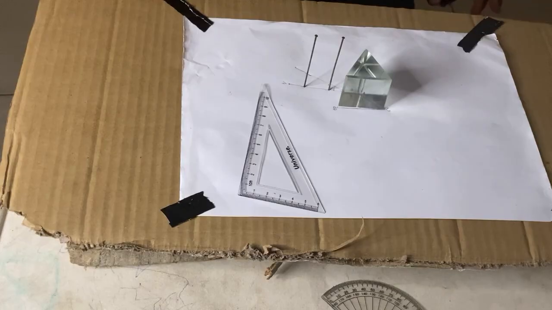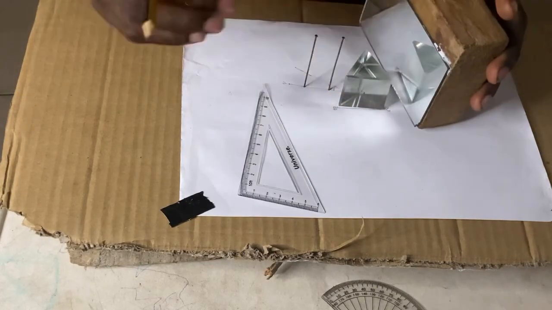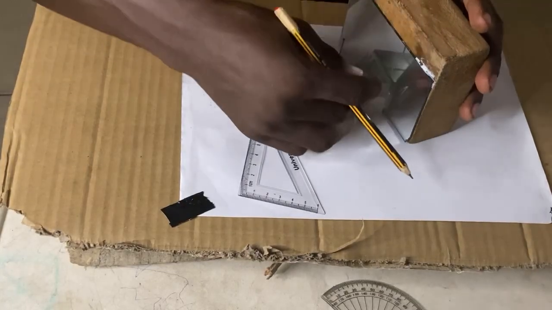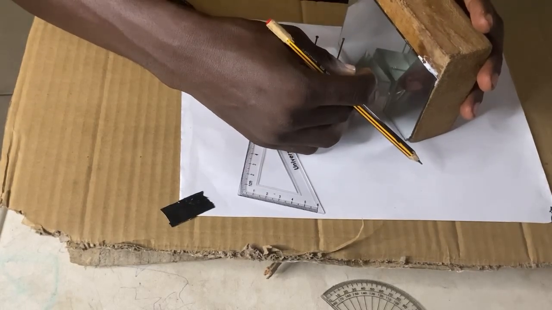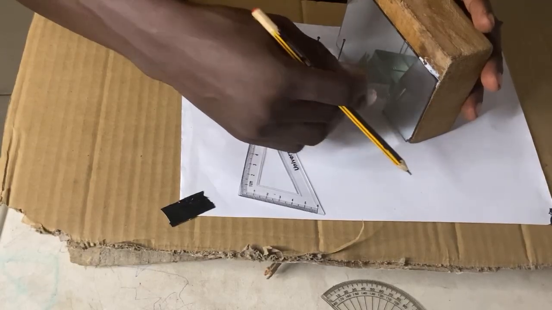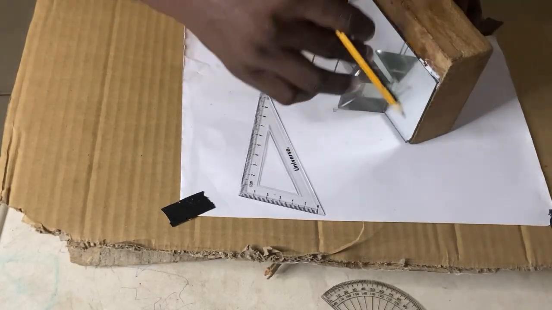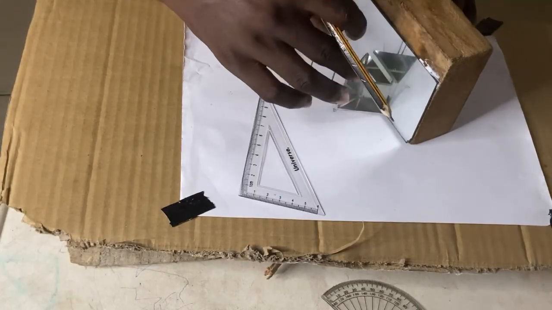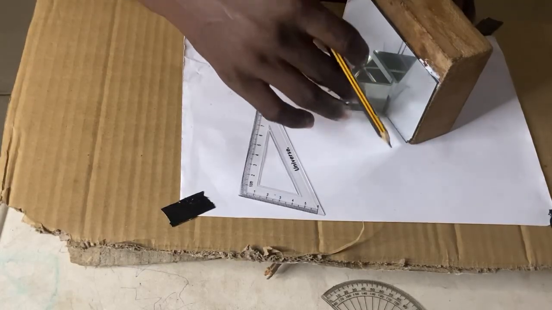Then we are asked to place the reflecting mirror in contact to AC. I'm going to check it to the other side. I'm just trying to let you see what I'm doing here by not blocking the view of the camera.